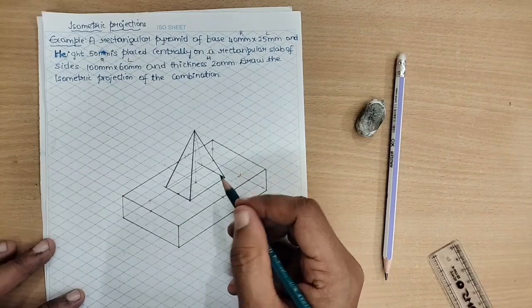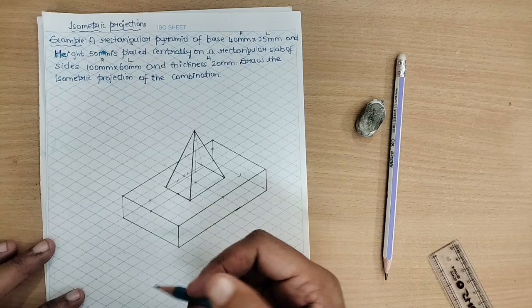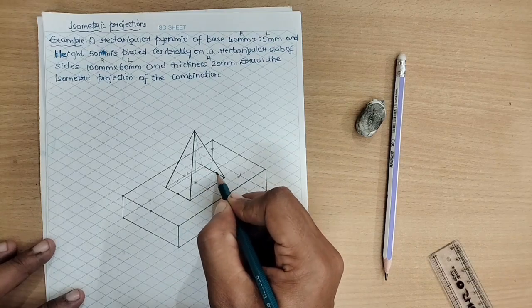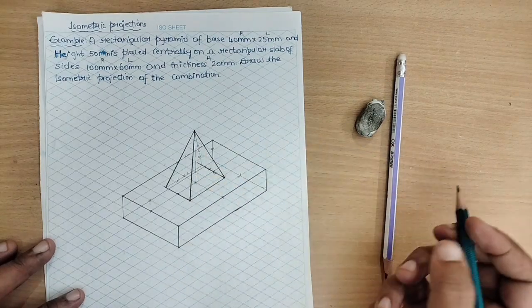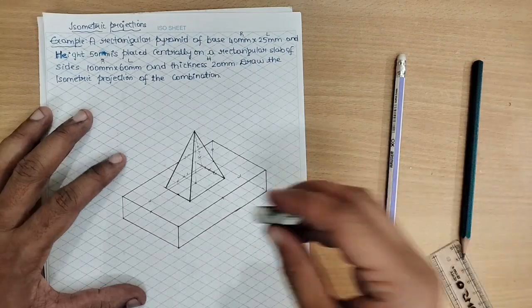Now, coming to the rectangular pyramid, even the back side is not visible, following the same principle we applied for the base rectangle. This end is not visible, this line is also not visible. Retain the axis line, not an issue. I will take a moment and erase the invisible lines.